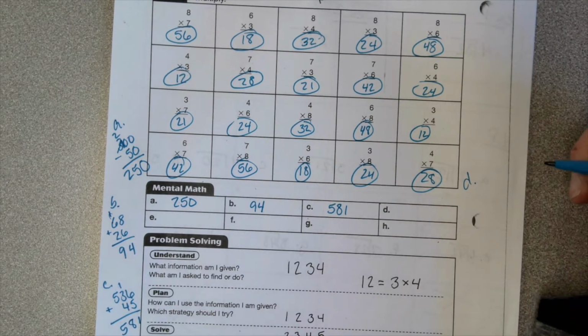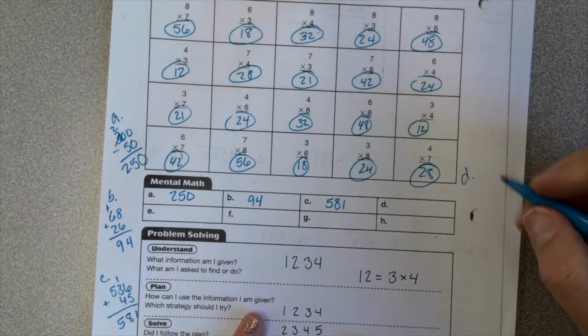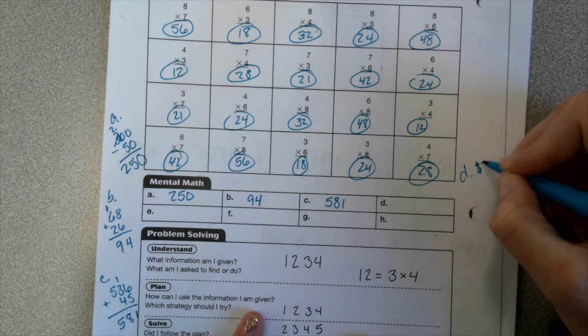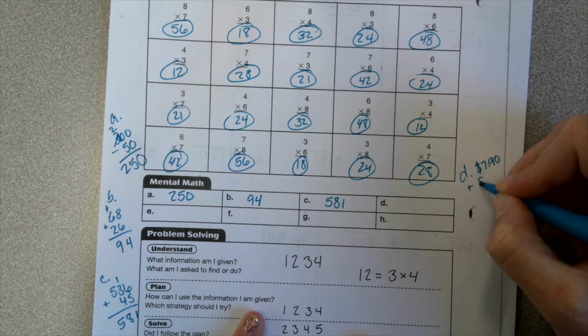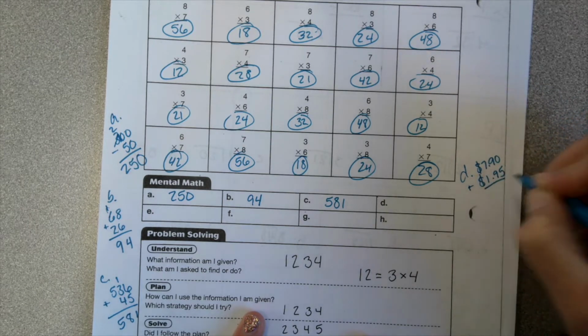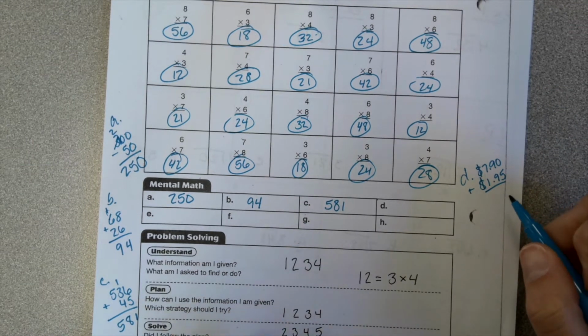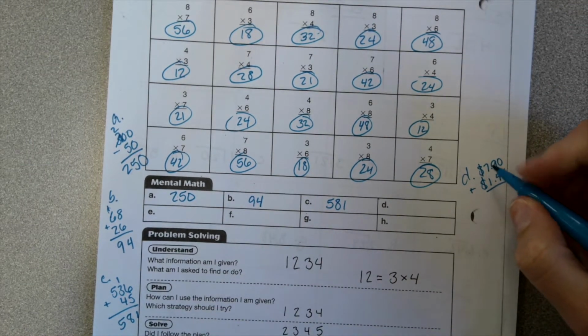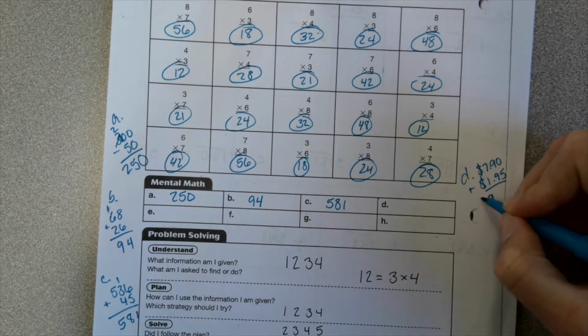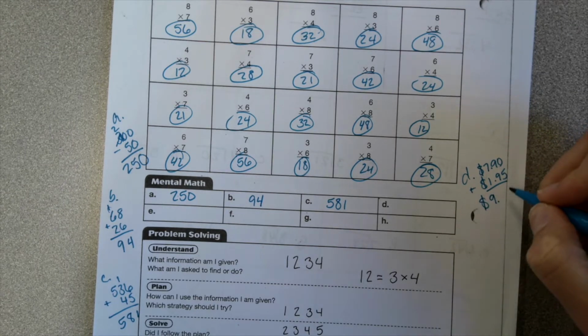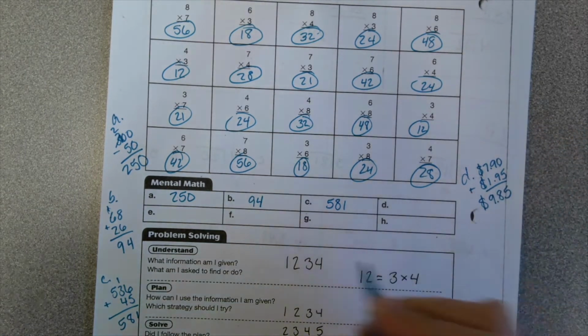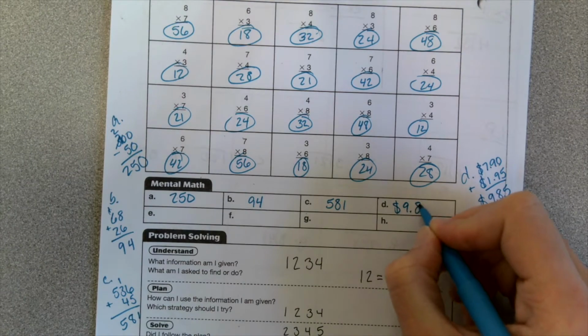D says, Tawan purchased a book for $7.90 and a snack for $1.95. How much money did they spend altogether? $7.90 plus $1.95. I know that $1.95 is just 5 cents less than $2. So if I add $2, I get 9.90. And then 5 cents less than 90 is 85. So I get $9.85.